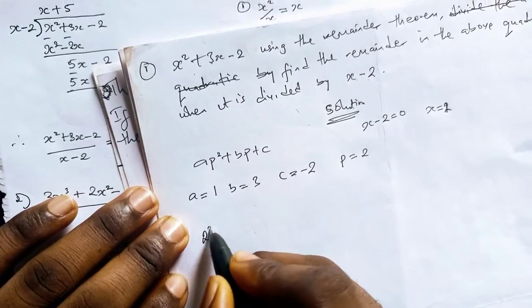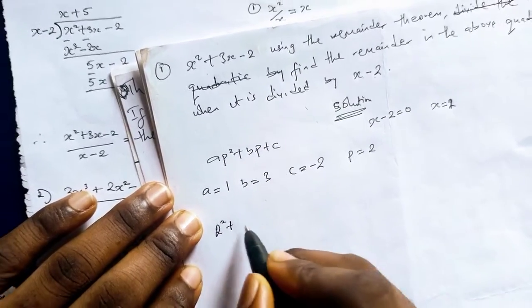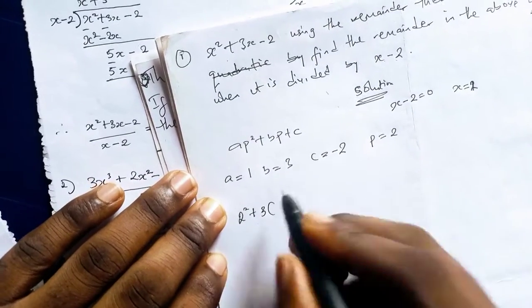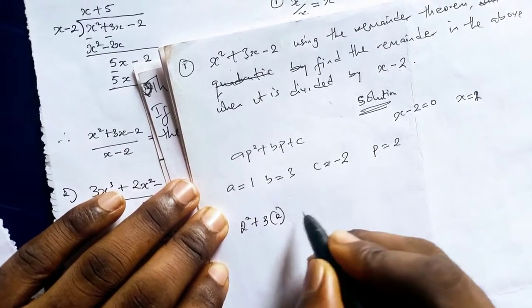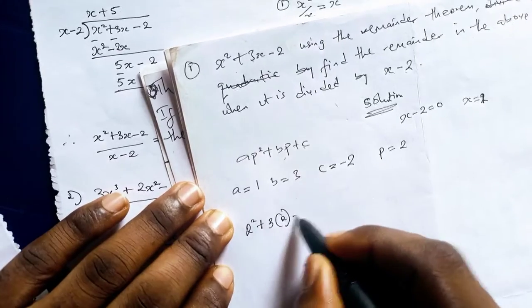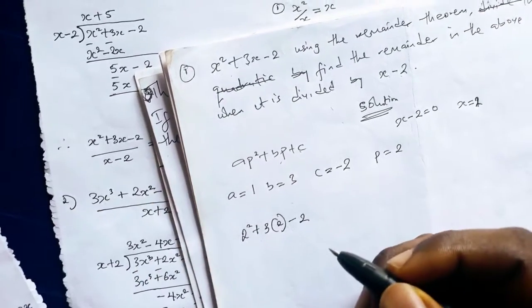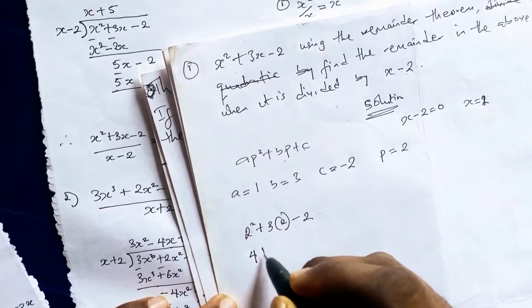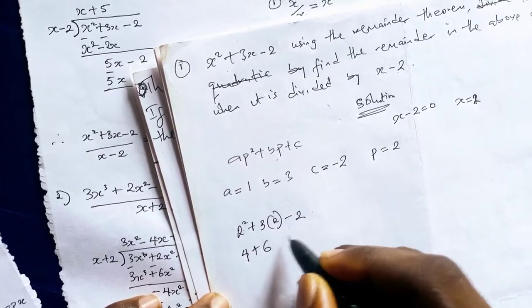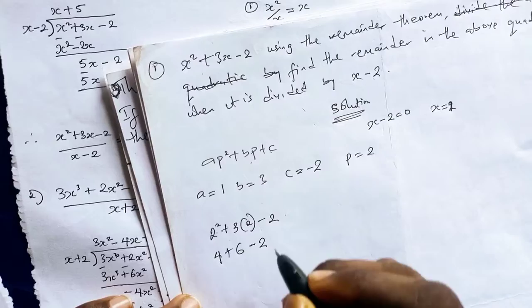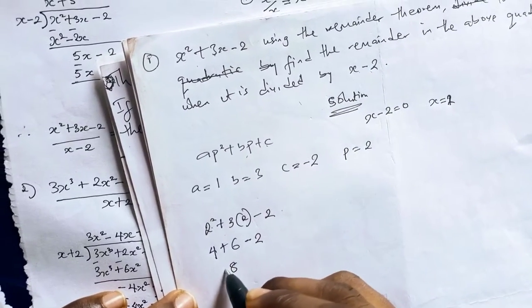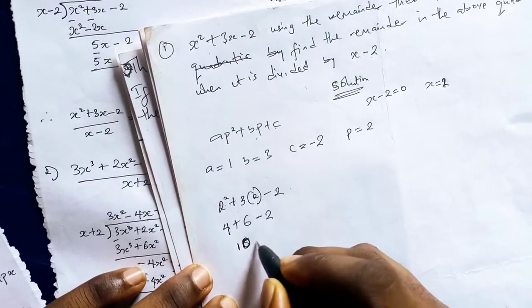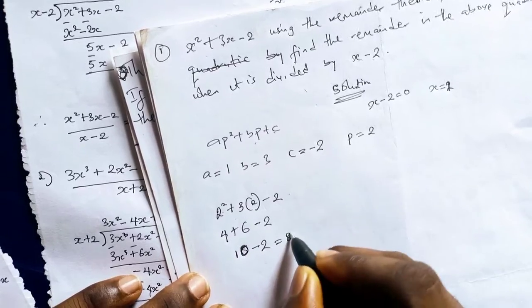We have 2 squared plus 3 times 2, that's the p here, minus 2. And now we can see that this gives me 4 plus 6 minus 2, and this gives me 10 minus 2, which is equal to 8.